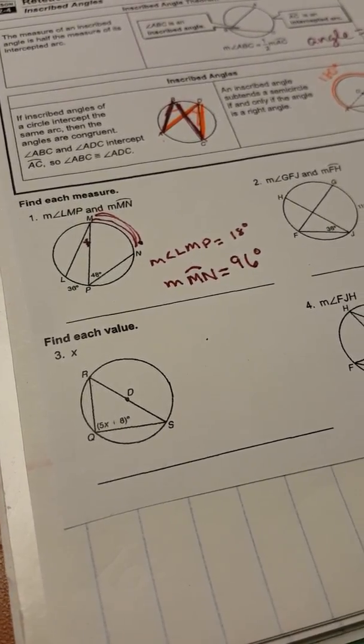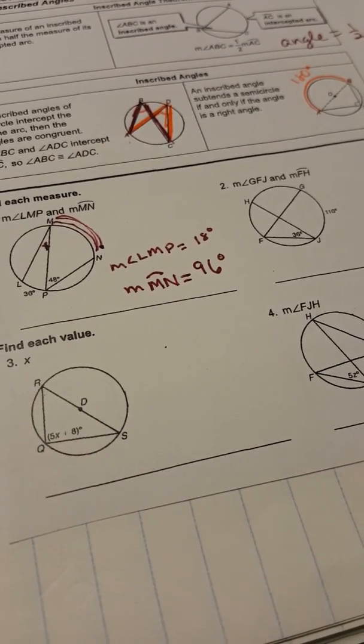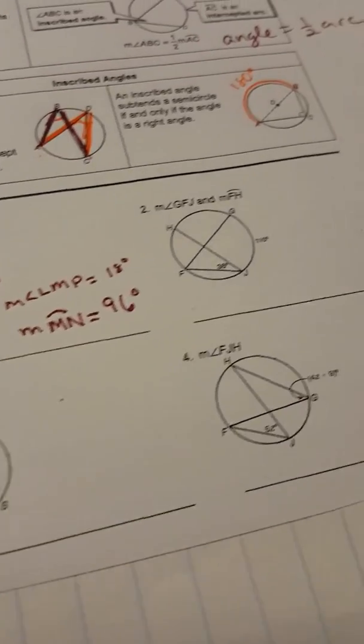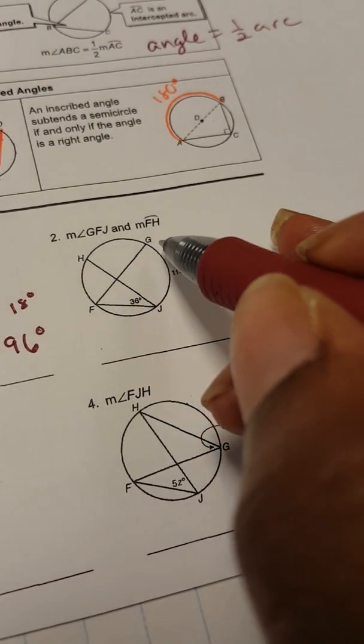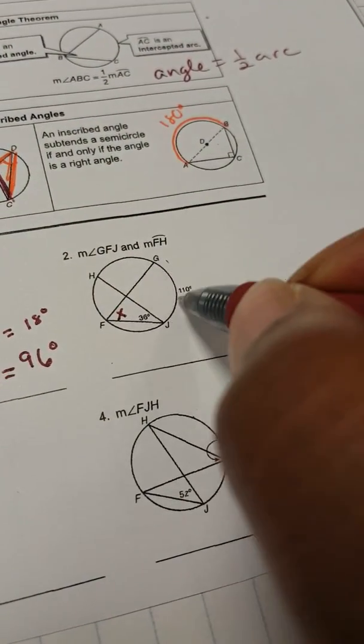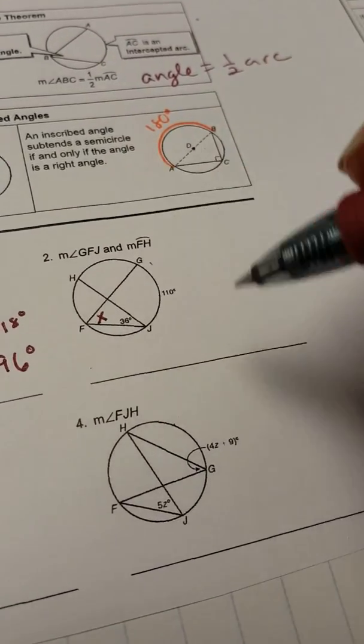Okay, so I'm going to do it using the formula this time because I don't want you to get confused on when you're going to divide and when you're going to multiply, okay? If you plug into the formula each time, then you should know which one you're going to do. This one is GFJ, so that's my X, I don't know it. And they gave us the arc was 110. My formula says the angle equals 1/2 of the arc. Did they give me the angle?